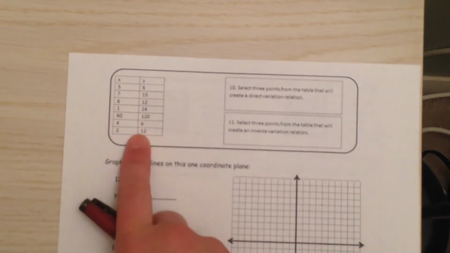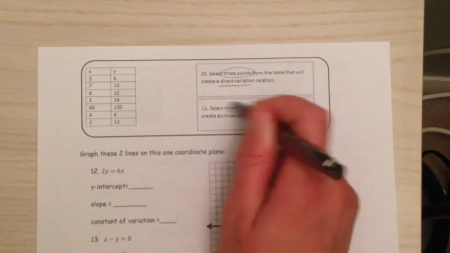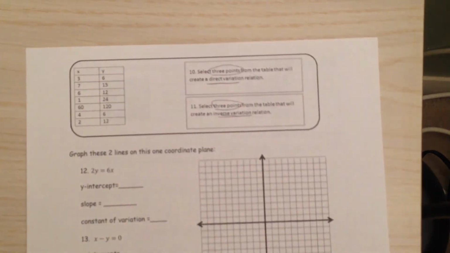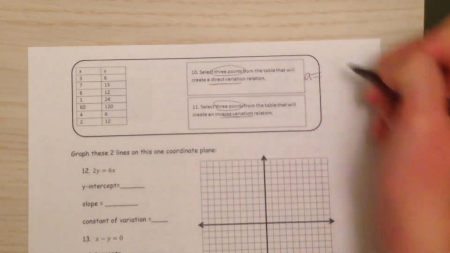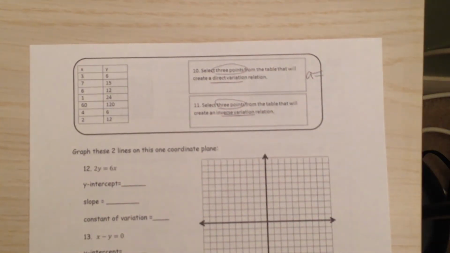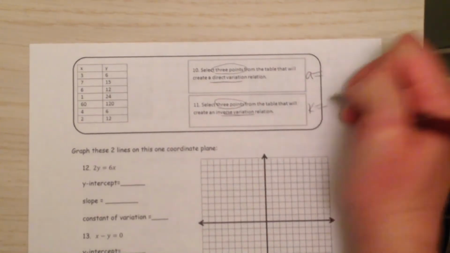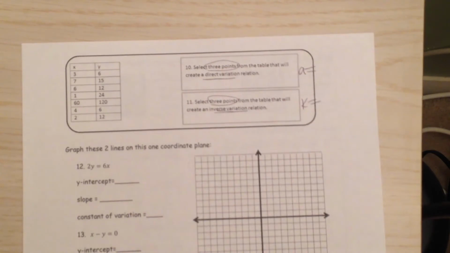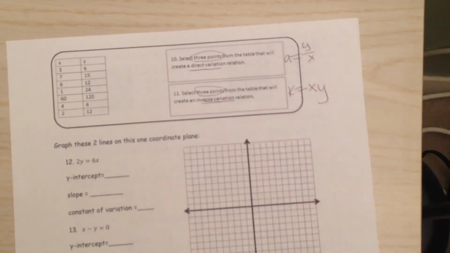So I've been given a table of x and y values, and I'm going to select 3 points that are direct variation, and I want to select 3 points that are inverse variation. If it's a direct variation, those should have the same a value, so all my a values should be equal. If it's an inverse variation, all my k values should be equal. So let's remember the formulas for a and k. A is y divided by x. K is x times y.